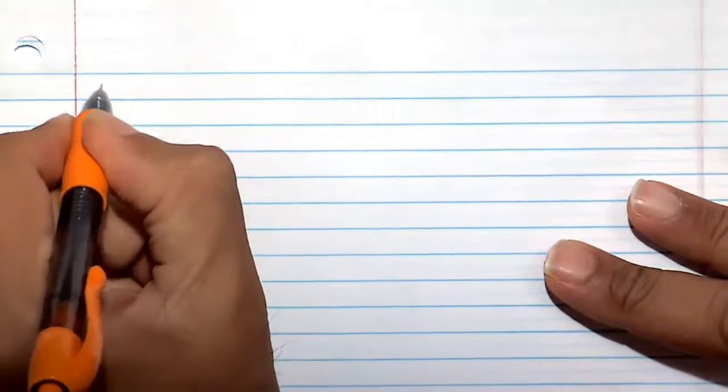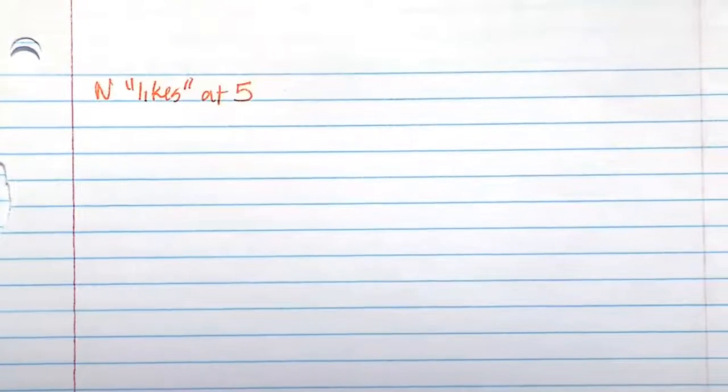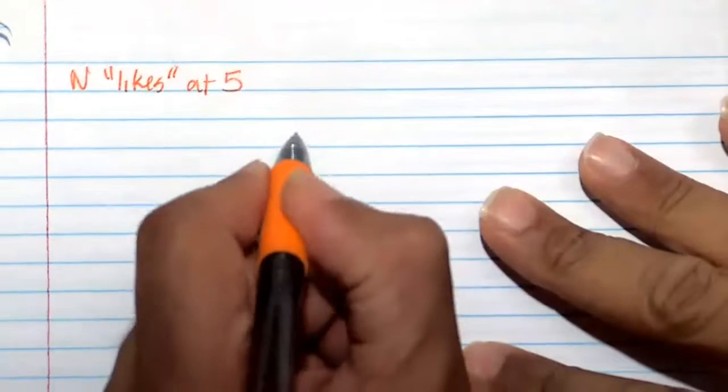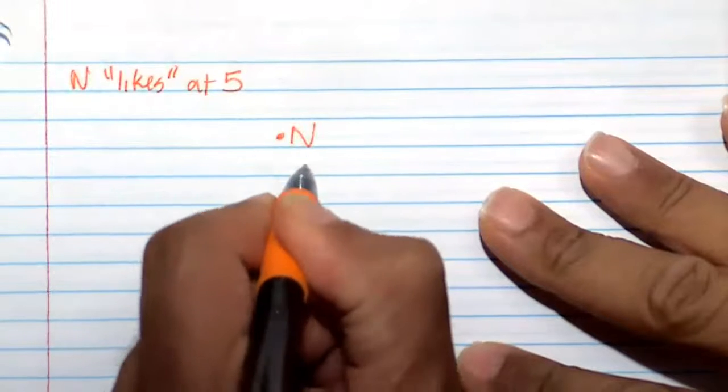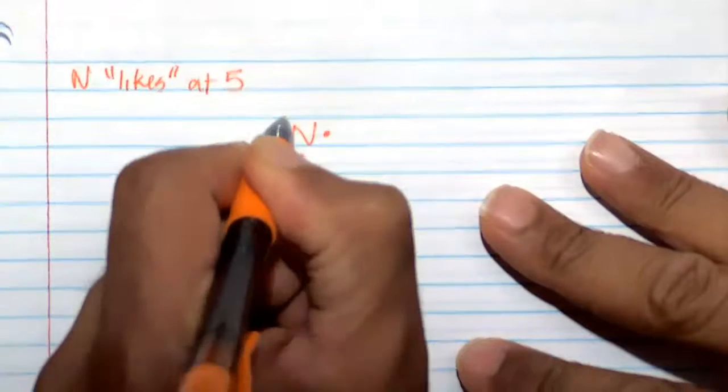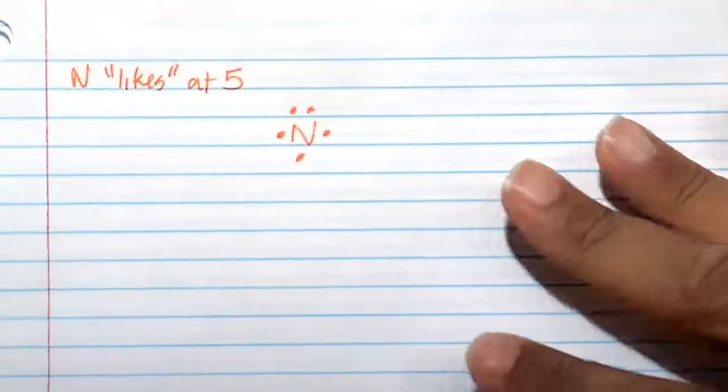The next element here in our ground rules is nitrogen, and nitrogen likes 5. So nitrogen is happy at 5. So how will we do this for nitrogen? Nitrogen is going to have 1 electron, 2 electrons, 3 electrons, 4 electrons, and 5 electrons.